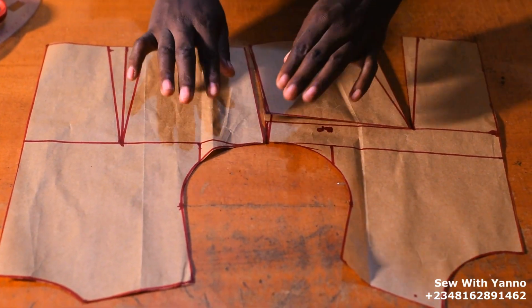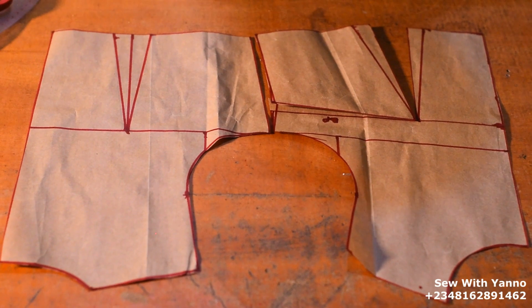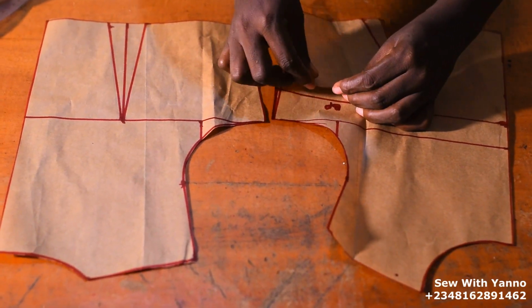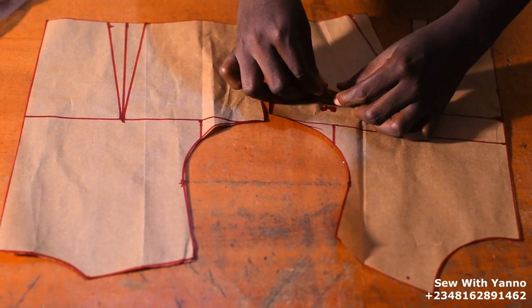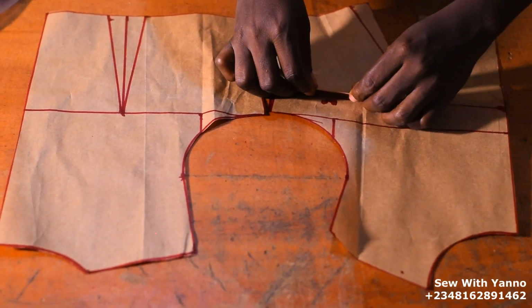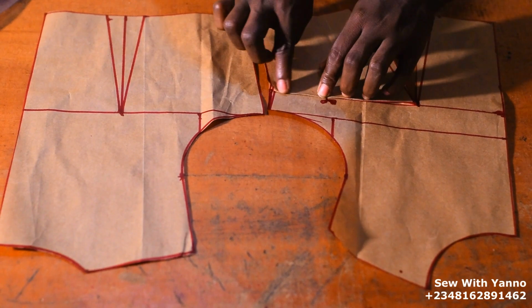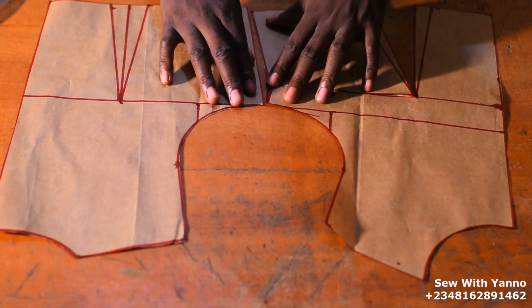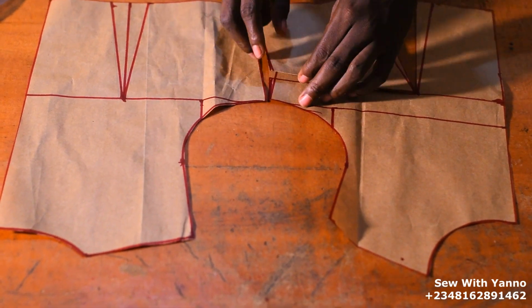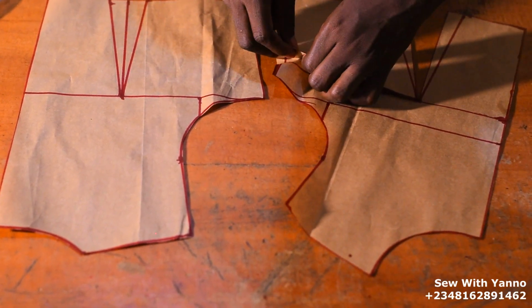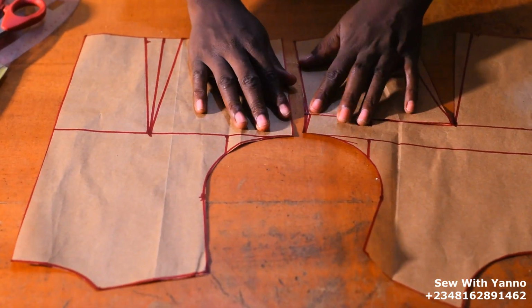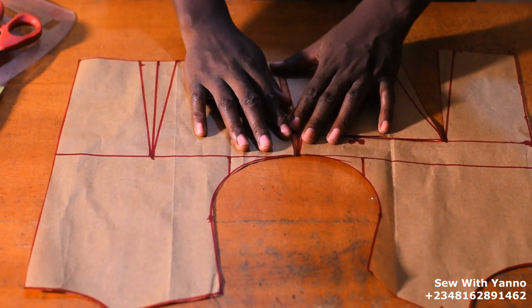You can see the front and the back are aligning together. So ensure that you fold in your bust dart and you gum it together.